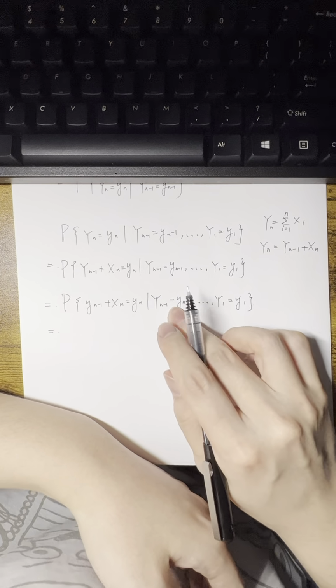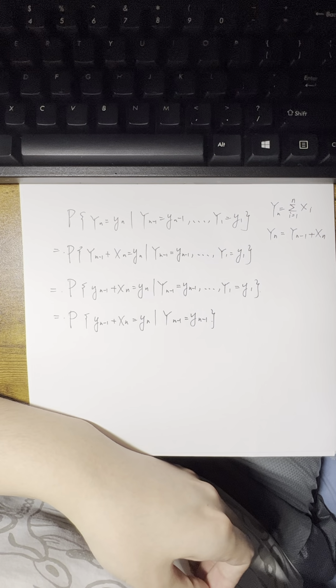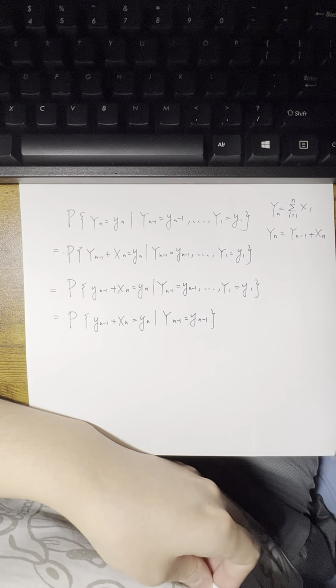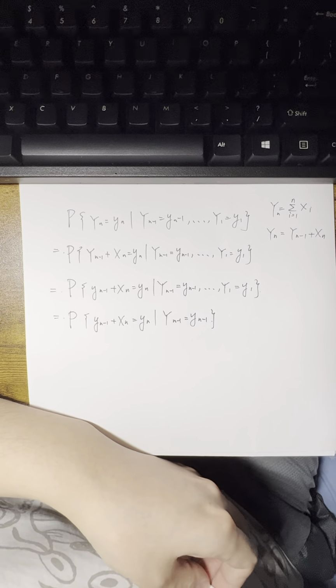This is because xn is a sequence of independent random variables, so xn is independent of xn minus 1, xn minus 2, until x1. So we could write it as this.